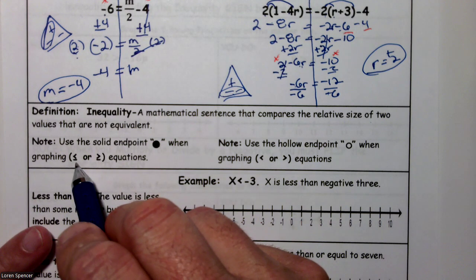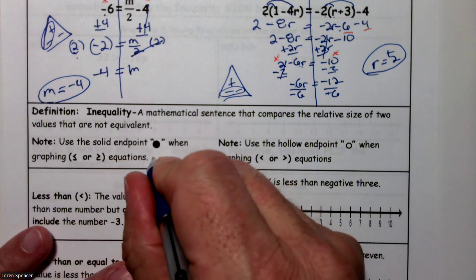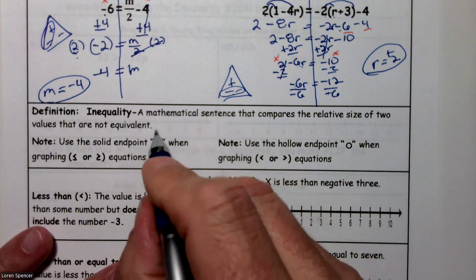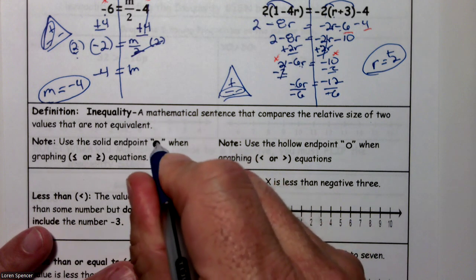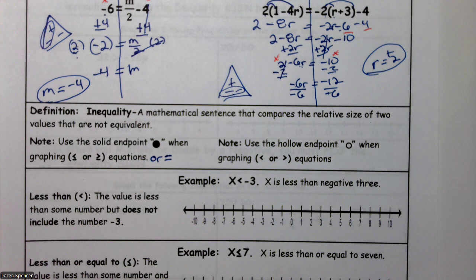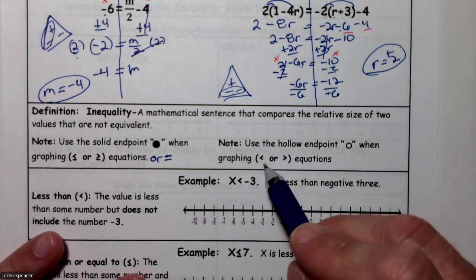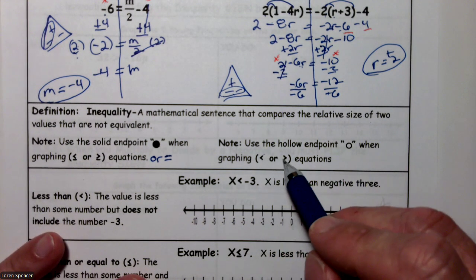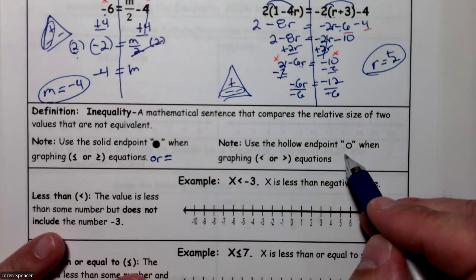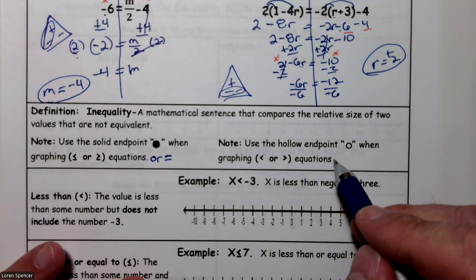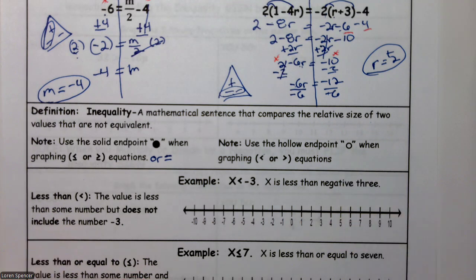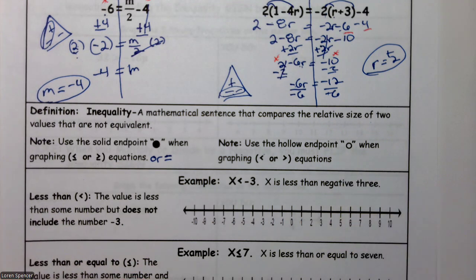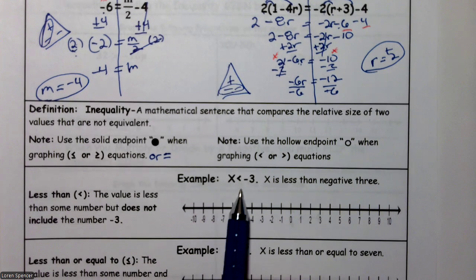So when we graph, if it's a less than or equal to, or greater than or equal to, or even if it's an equal to, we use a solid dot. The solid dot means it includes it. However, if it's a less than or a greater than, we use a hollow dot, which means it gets really, really close, but it doesn't include that particular value. And one other thing to keep in mind, we're going to want the variable on the left every single time when we graph. It just makes things so much better.